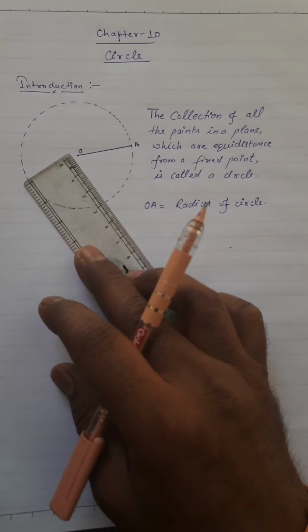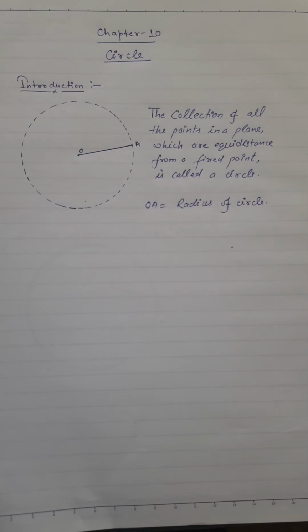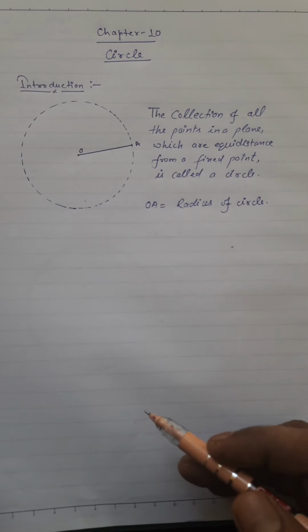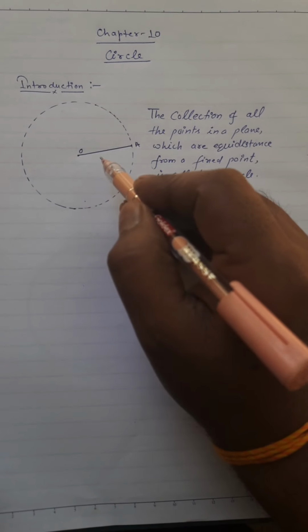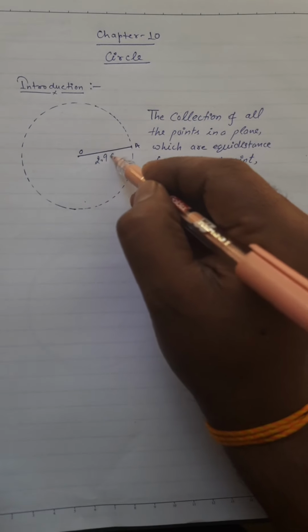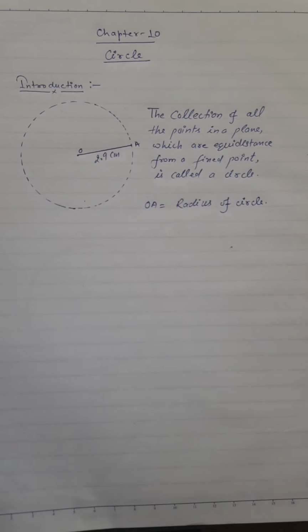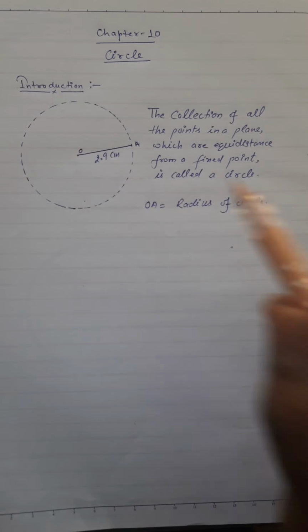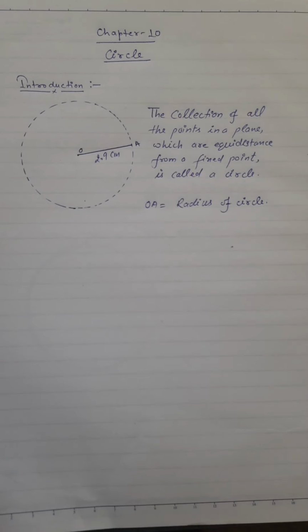So all the points are equidistant, meaning they are 2.9 centimeters away from the fixed point, and the fixed point is called the center of the circle. That distance from the center to the point on the boundary is called the radius of the circle.